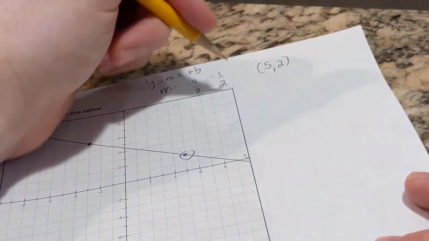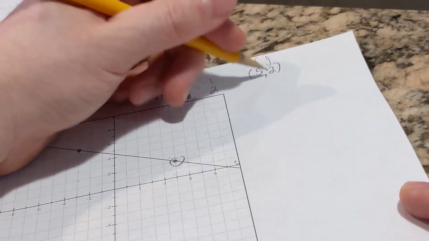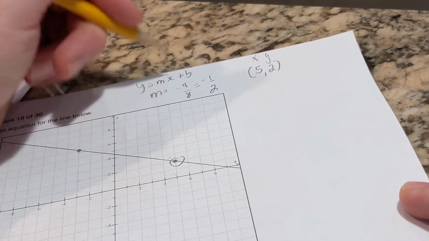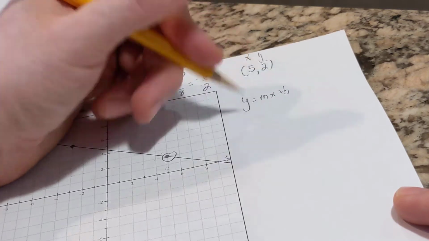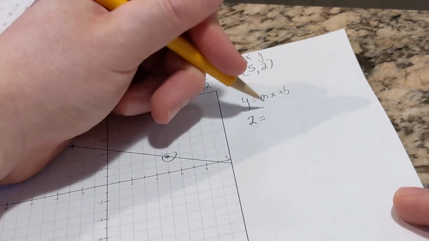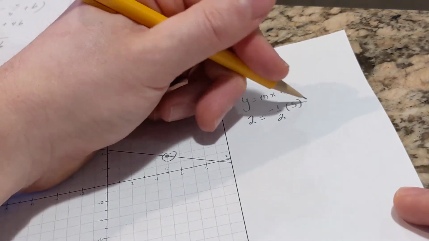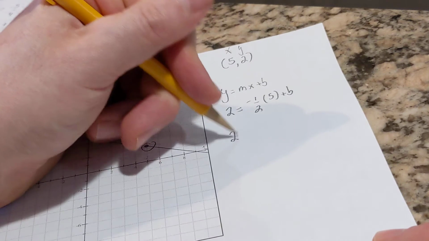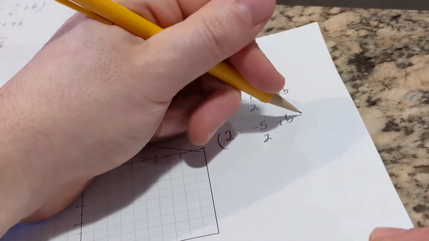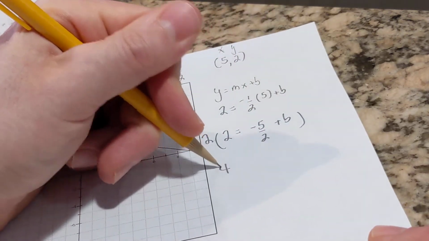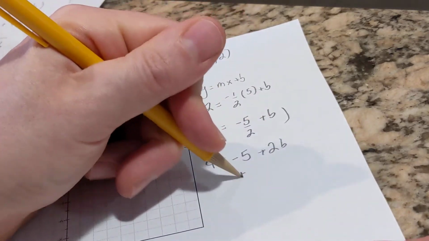All right, so x, y, we'll throw that, and that into there. 2 equals negative a half times 5 plus b. I'm going to multiply everything by 2. 4 equals negative 5 plus 2b.